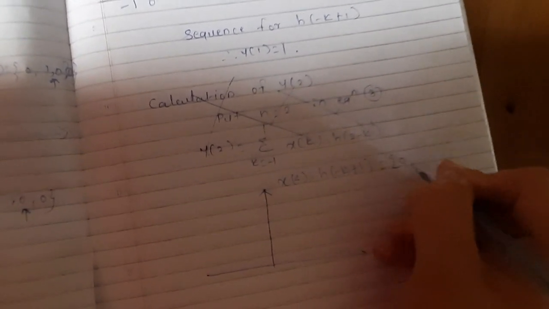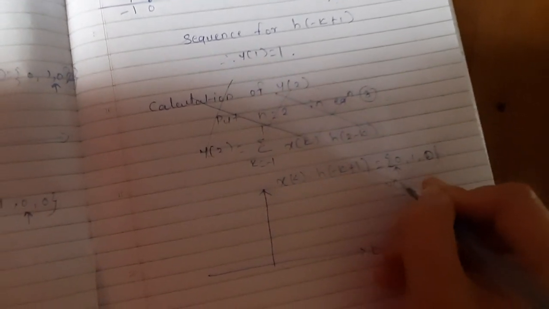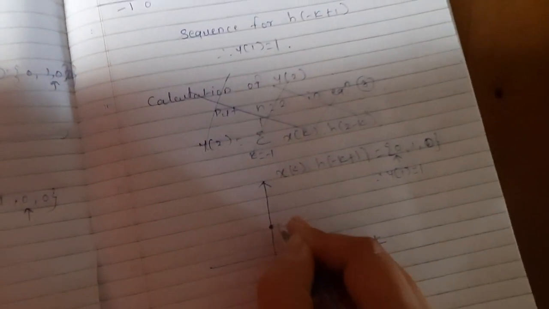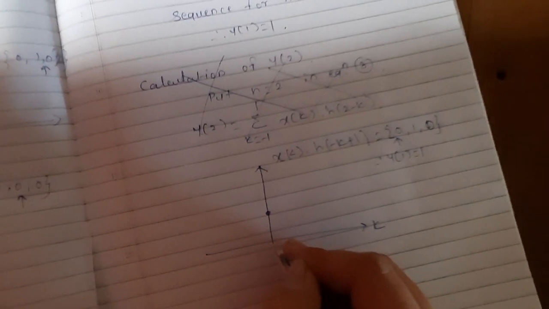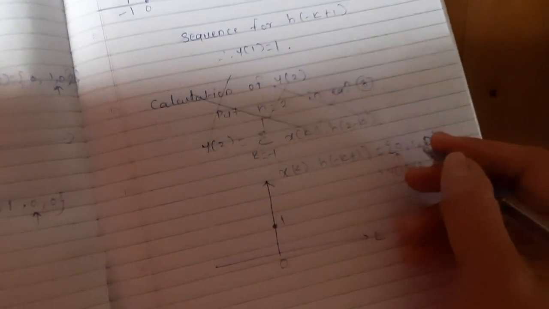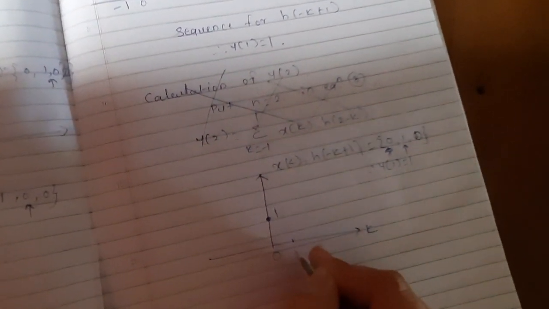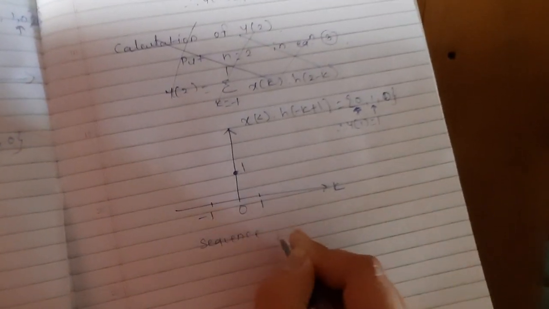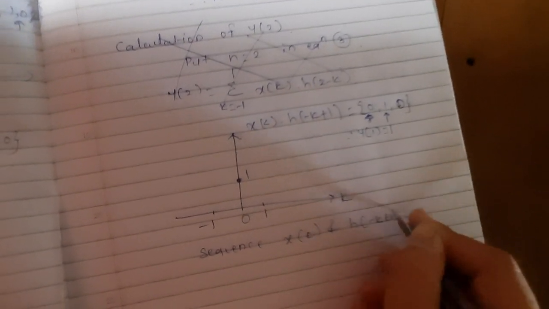It is 0 1 0. Here I have drawn directly the output. Not here, it is here. This is the sequence for x of k and h of minus k plus 1 product.